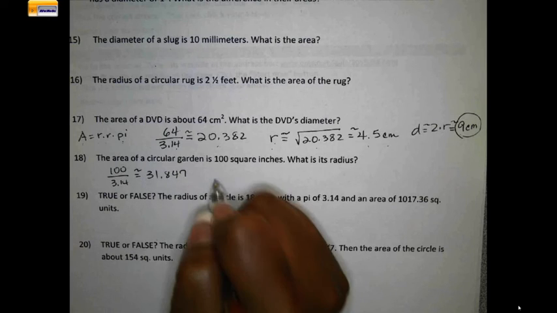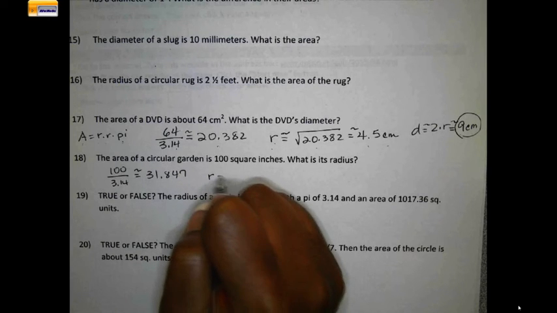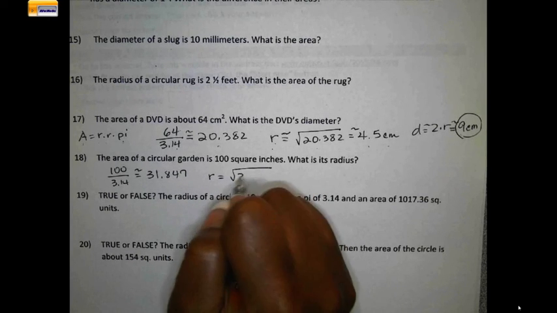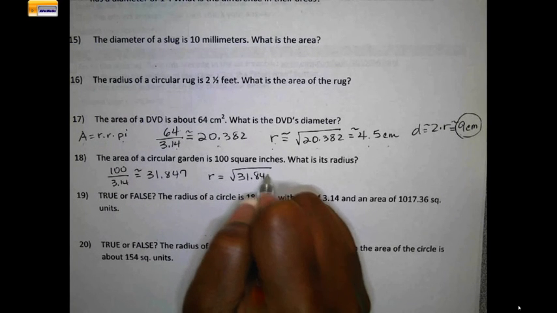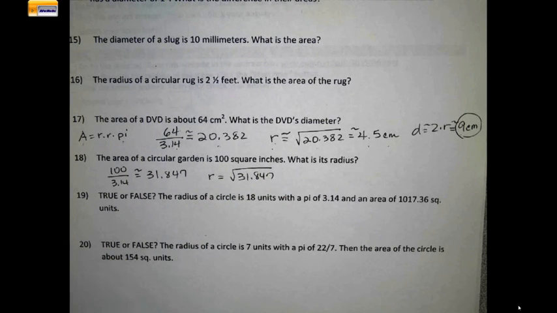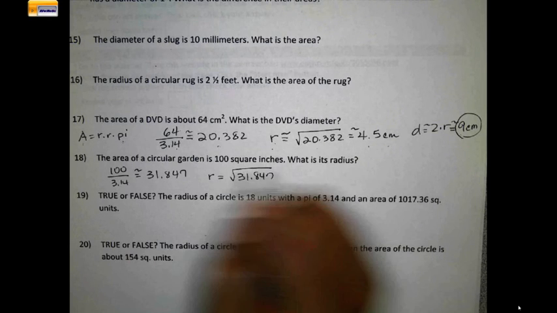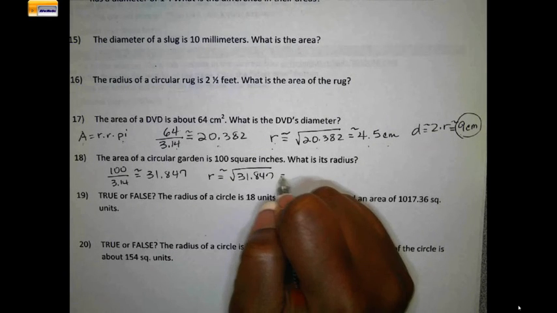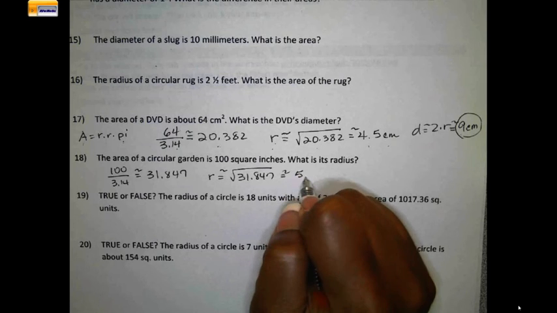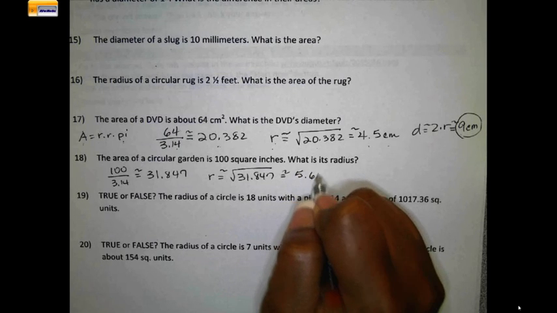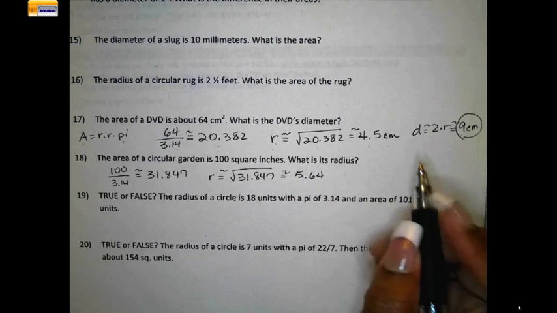So if I take the square root of 31.847, I get 5.664 for the radius, and that's going to be in inches.